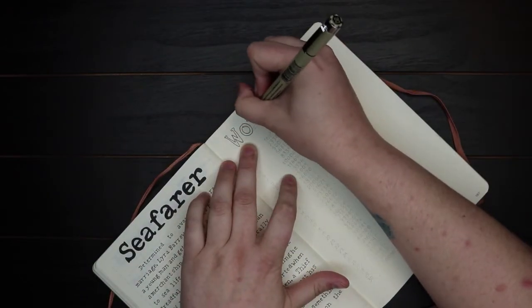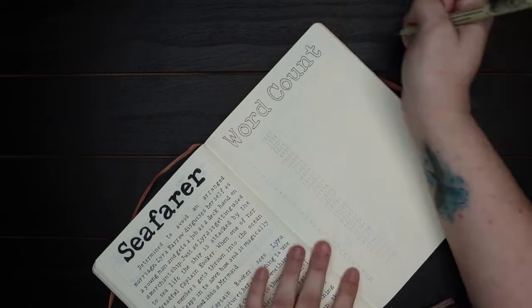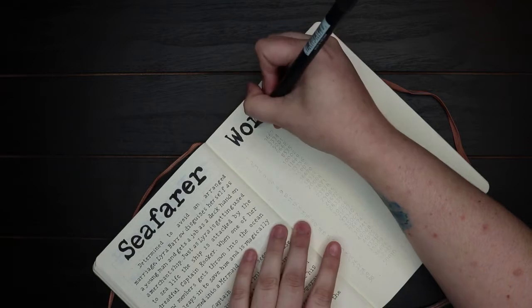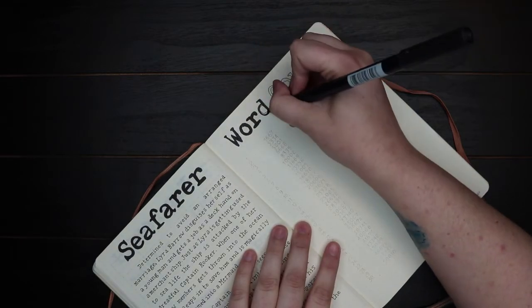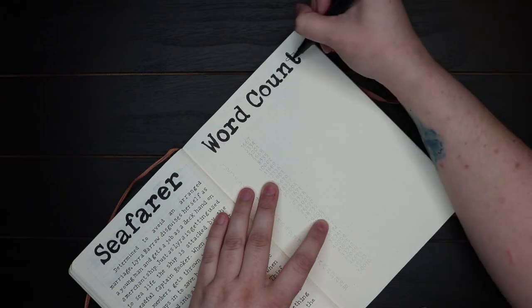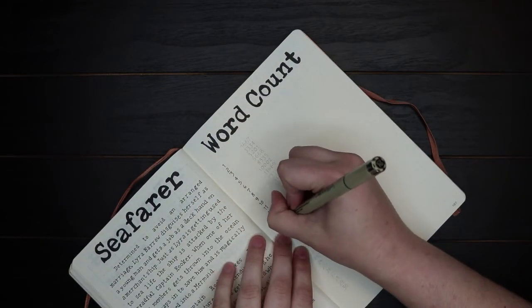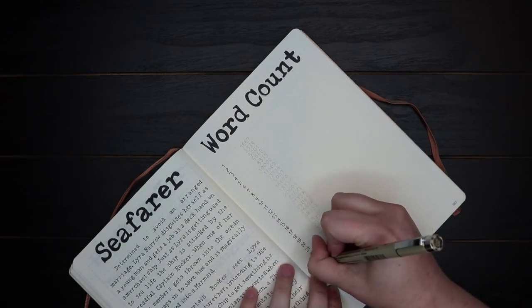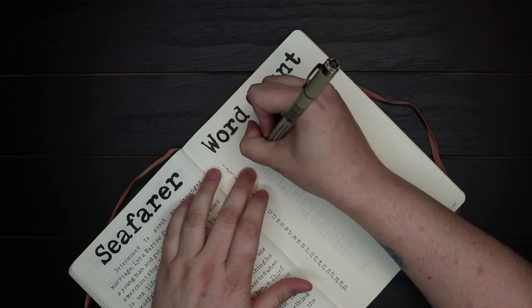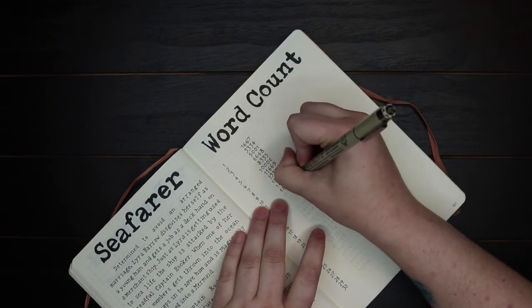Next up, we have my word count tracker, which is just kind of where I'm going to keep track of my daily totals, where I'm at. I did already list here the days of the month, as well as what the goal is to reach that 50,000 at the end of the month. And I will be filling in the right side of the page every day during November, kind of keeping up on my word count.